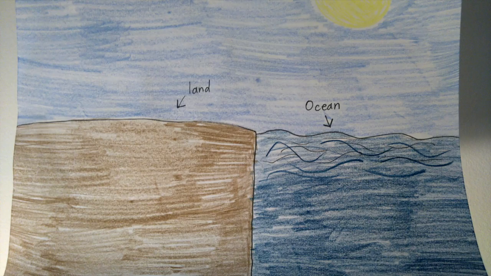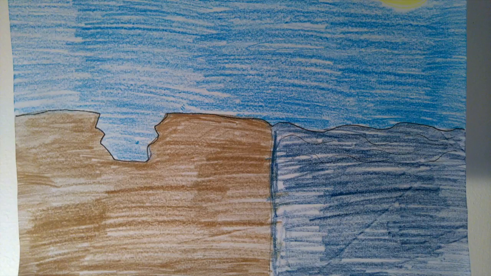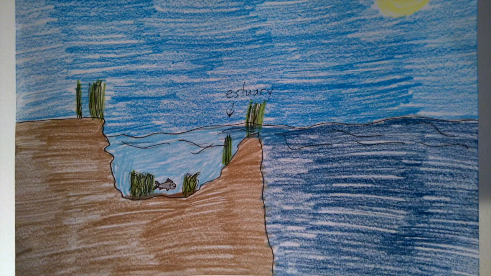Number 4. Tectonic. A tectonic estuary is caused by a chunk of land sinking further down, creating a big hole for the ocean to fill in. On the end opposite the ocean, the same tectonic movements cause a river to meet the hole. This creates brackish water and another type of estuary.